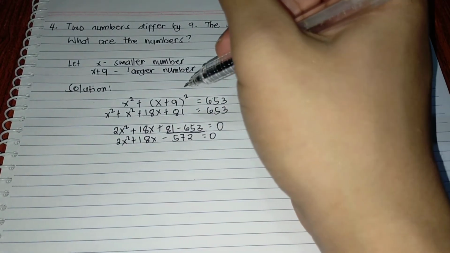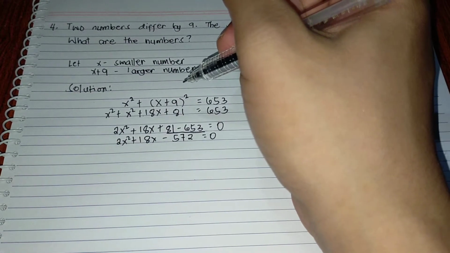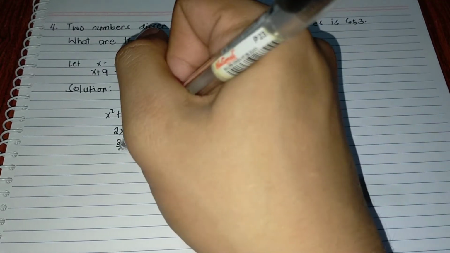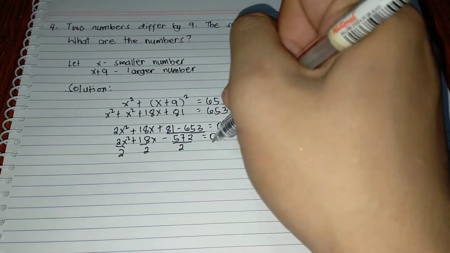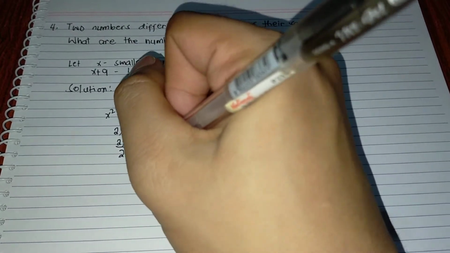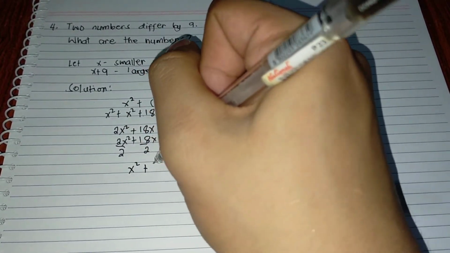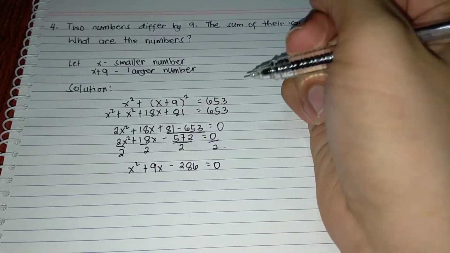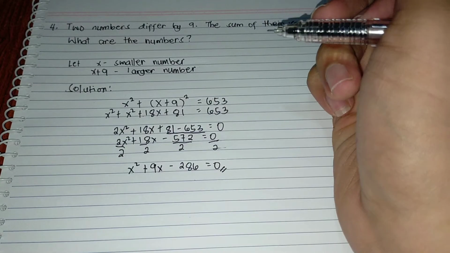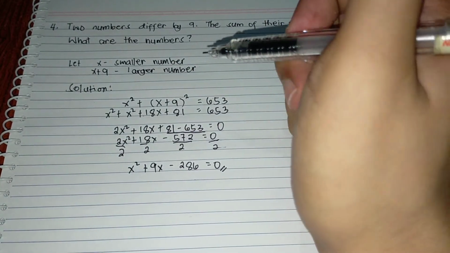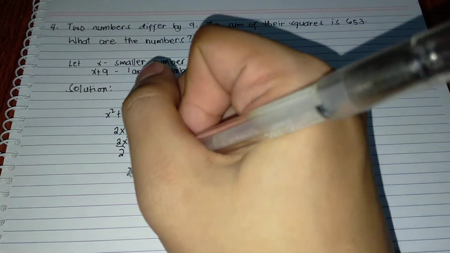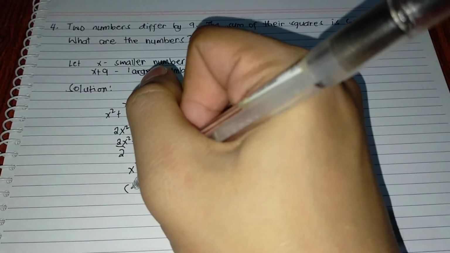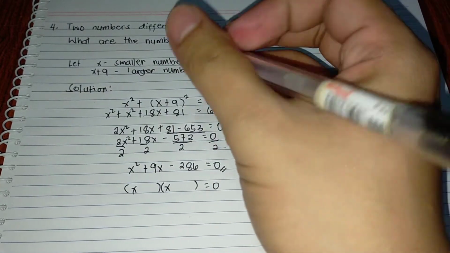So, as we can see, the given is divisible by 2. So, pwede ba natin silang paliitin? So, 2 divided by 2 natin silang lahat. X squared plus 9x minus 286 is equal to 0. So, ito na yung magiging equation natin. Next. So, since meron na tayong standard form, i-factor out na lang natin sila para mas mabilis. So, x and x.